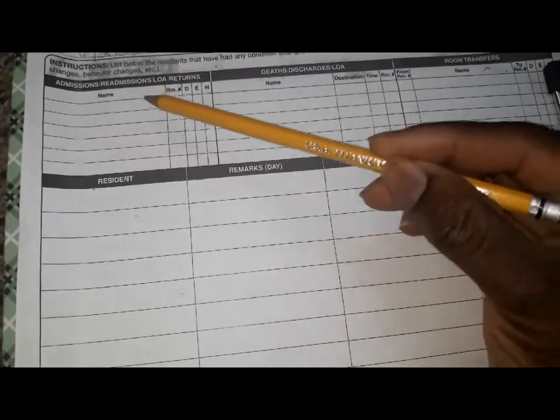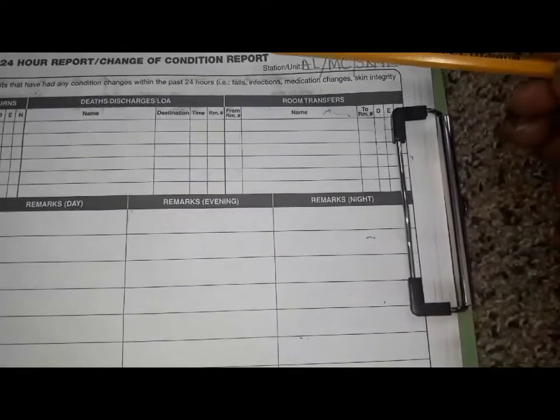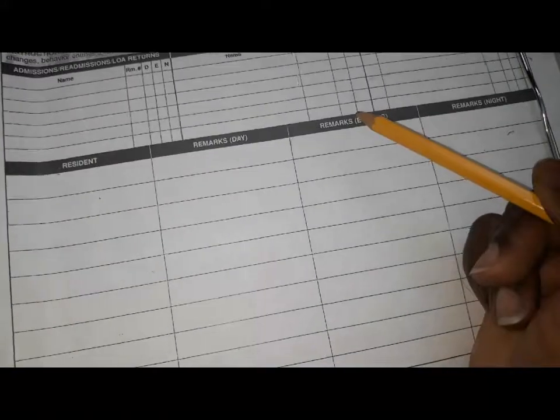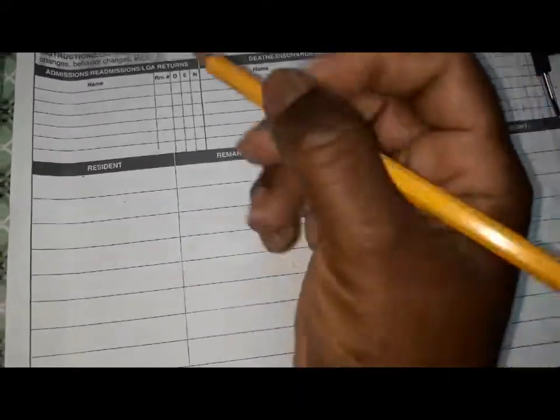So this is admissions. You would write their name here. If there's any deaths or discharge or leave of absence, you would write their name here. And then here, room transfer. So sometimes residents want to be changed from room to room due to different reasons.